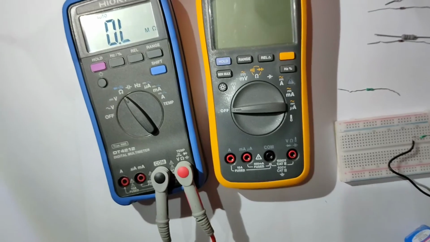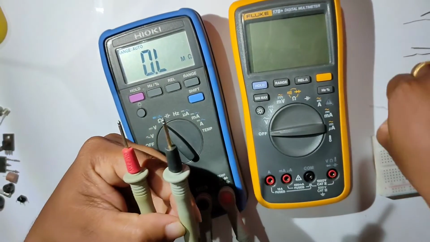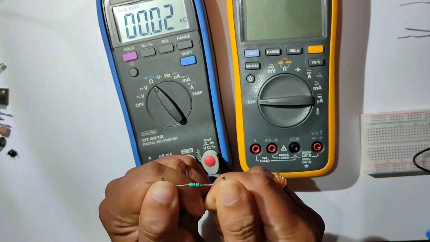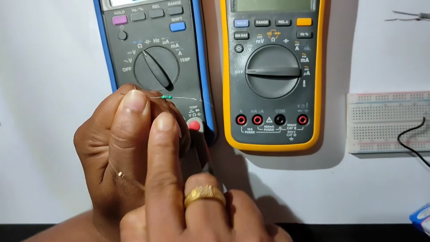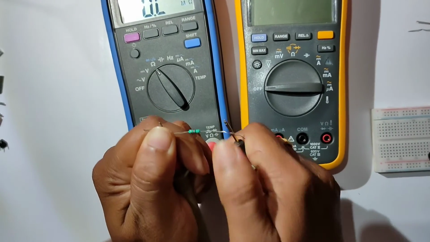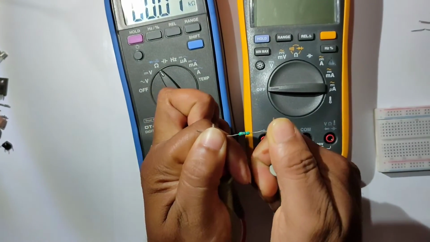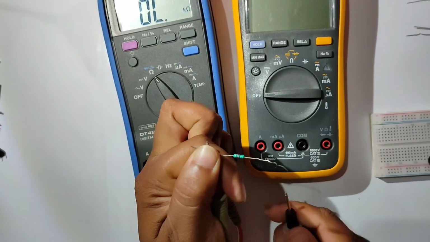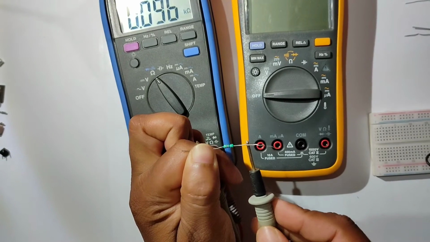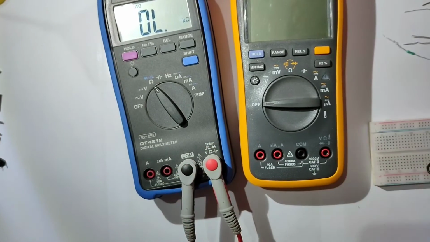Holding the resistor like this is the wrong way. I don't have a higher value resistor now, but if it is a higher value, then that value is parallel to your body, so the resistance value shown in this multimeter is wrong. So this is the perfect way to hold: in one hand you hold, and the other one you just connect like this. It will show you the perfect value of the resistance. This is over for the resistor.